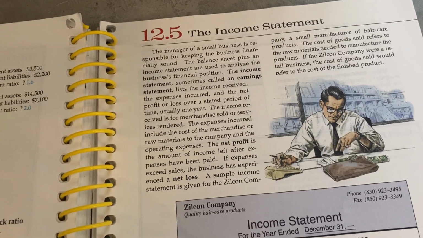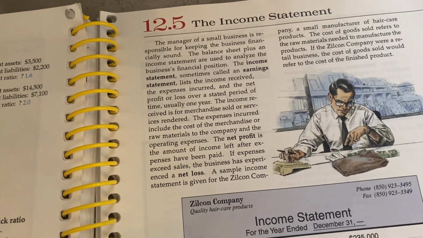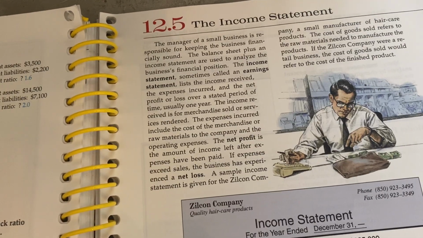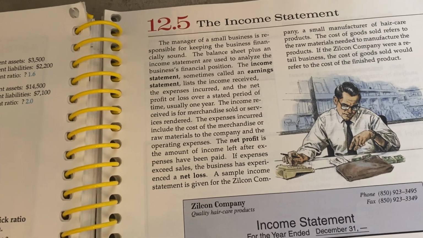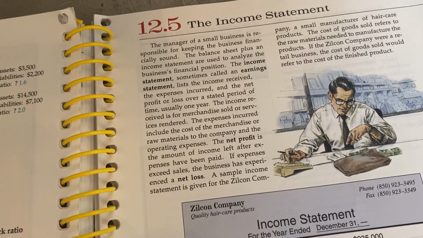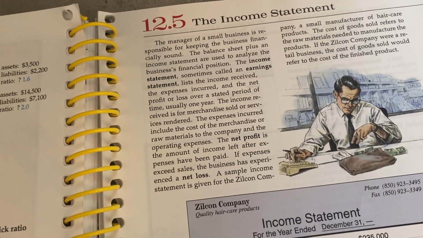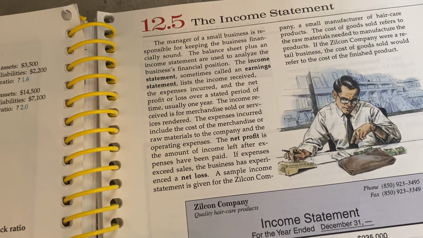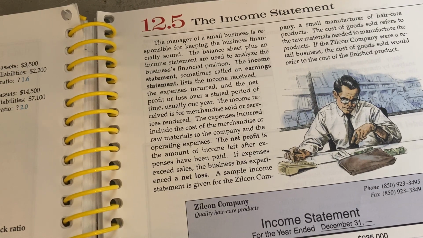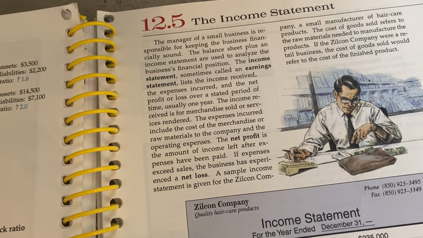Okay, the income statement. Let's talk about the income statement. So what is the income statement? As you can see, the manager of a small business is responsible for keeping the business financially sound, and the balance sheet plus an income statement are used to analyze. The income statement sometimes is called the earnings statement. It lists the income received and the expenses incurred, and the net profit or loss over a stated period of time, usually a year.